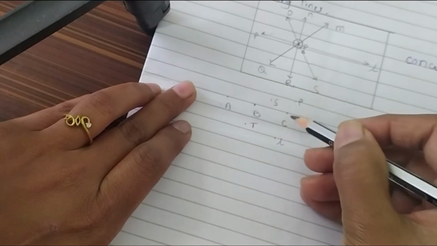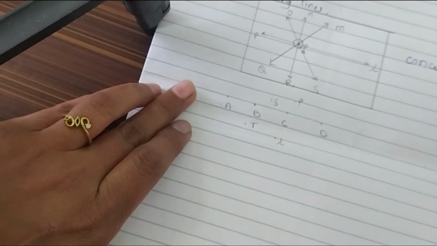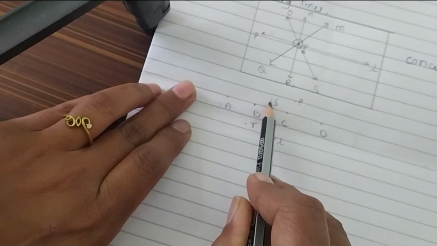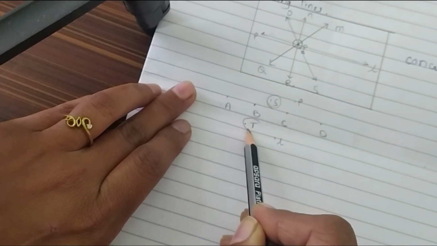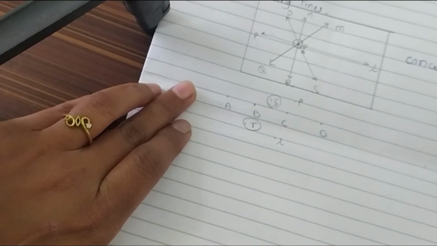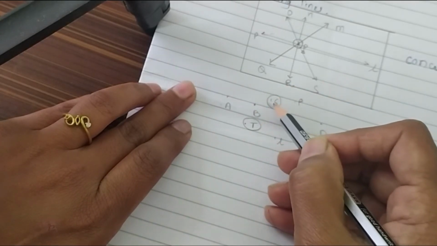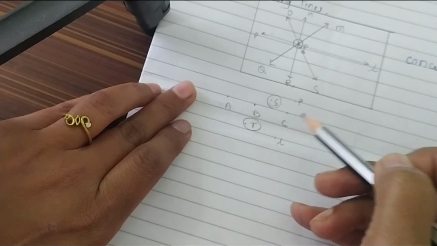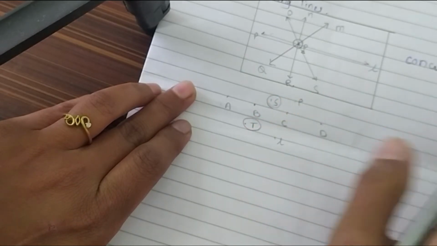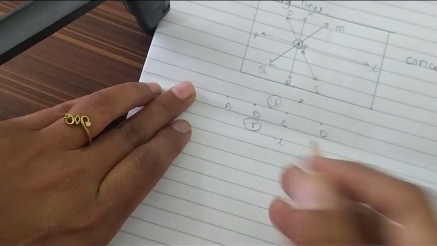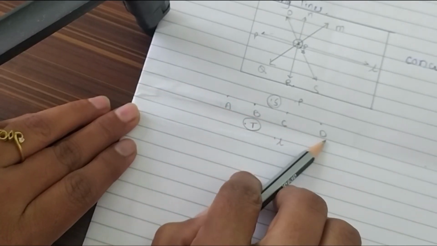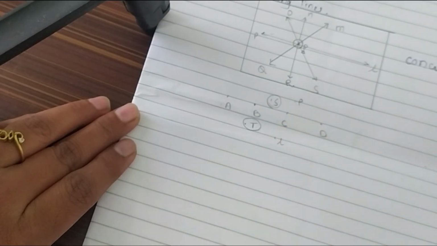Also P, C, L are points on a single straight line, but point S and point T do not lie on a single straight line, and also point B. If we consider these 3 points, they do not lie on a single straight line, but when we consider A, B, C, D, and P, C, L, these are the points that lie on a single straight line.